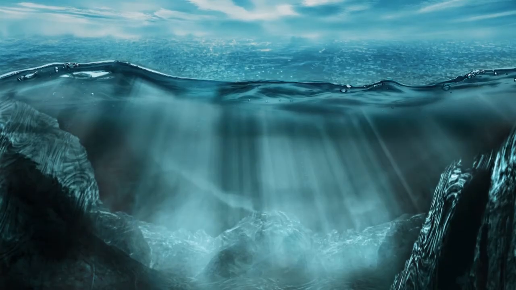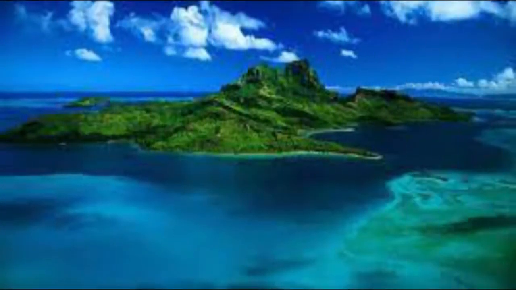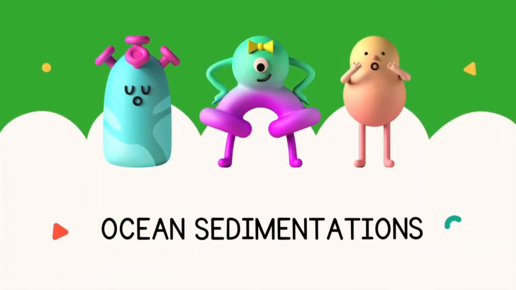Between the trenches and the ocean plains are the submarine islands that tend to extend from the ocean to the surface of the earth as oceanic islands. Let's now look at some phenomena within the ocean. First, we are going to look at sedimentation.